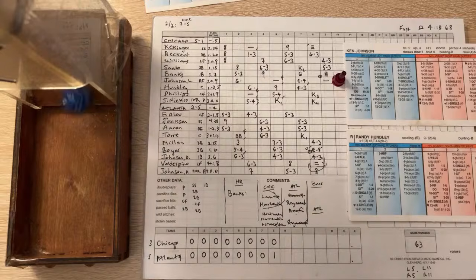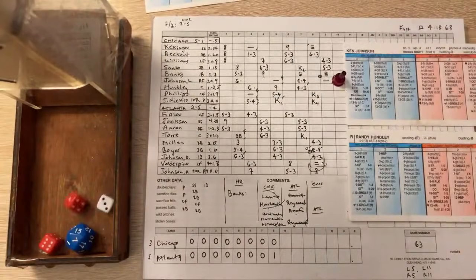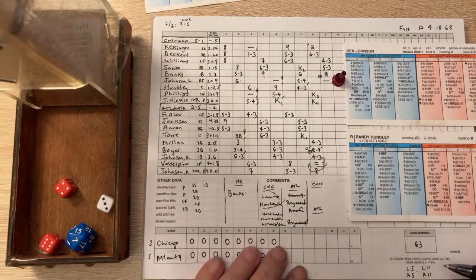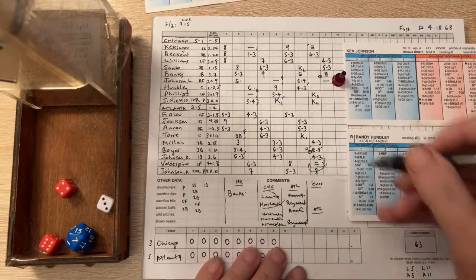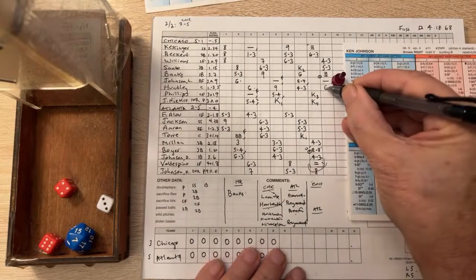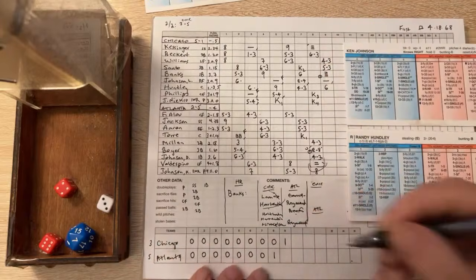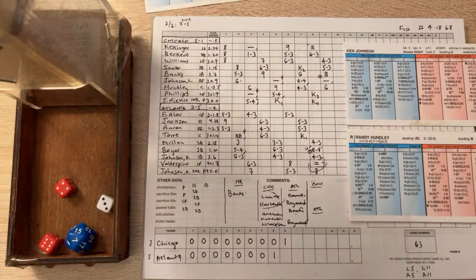Havoc roll. Pitch from Johnson. That is 310, right-handed. Ballpark slash 1-5, and that's a line to short. Again, the side is out. There was 1 run on the home run by Mr. Cub, Ernie Banks.